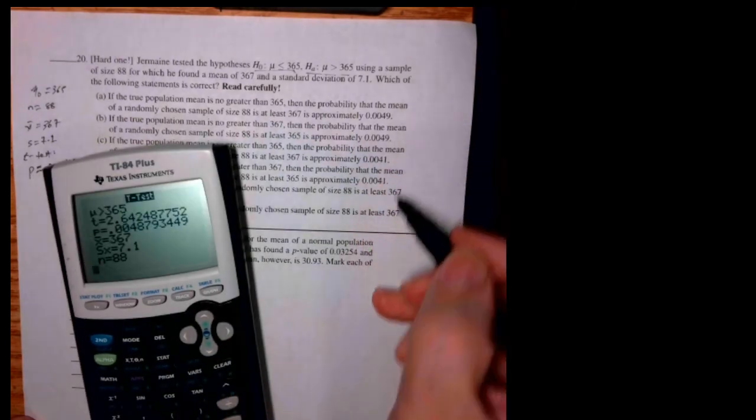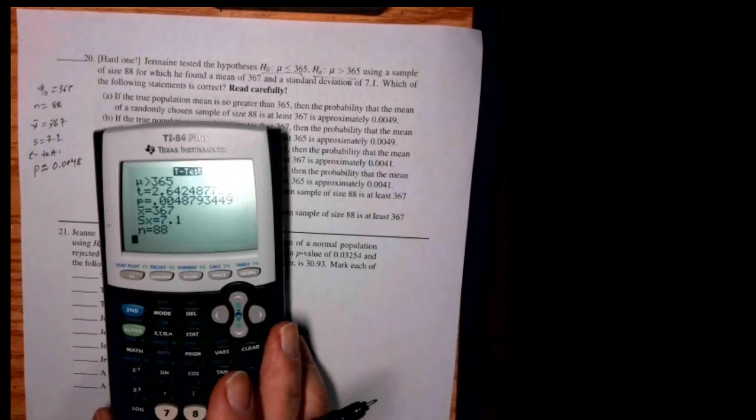Okay, so p is approximately 0.0048. All right. Oops, is that true? I don't see a 0.0048 here. That's why I'm asking. Oh, 0.00487. So this would be 0.0049 approximately.